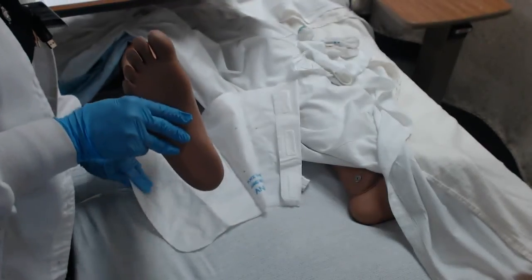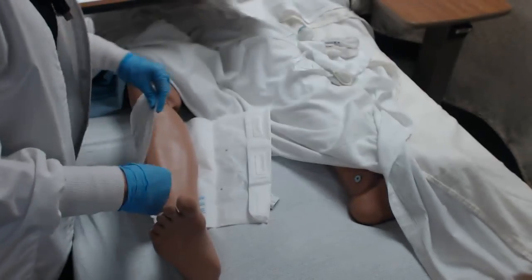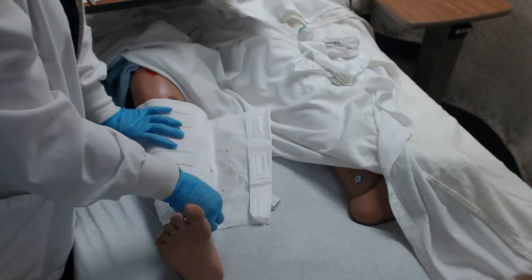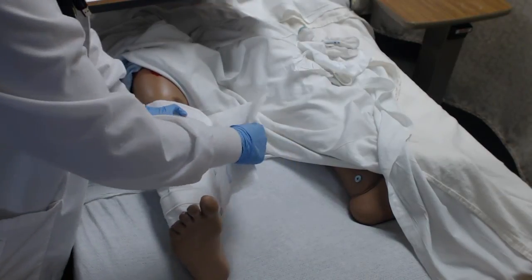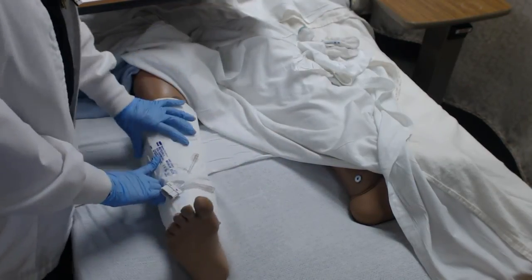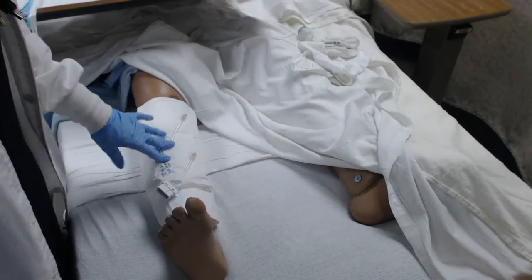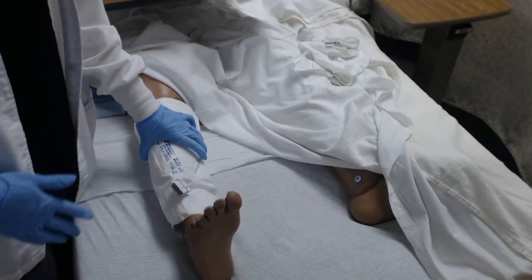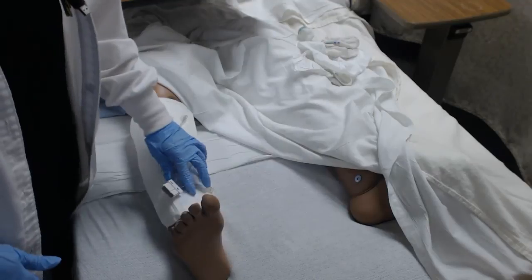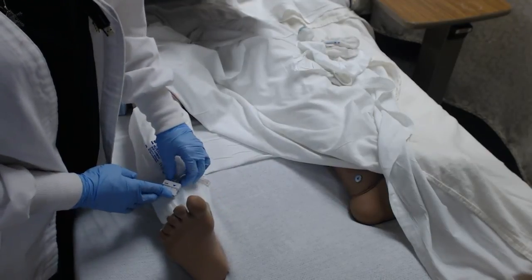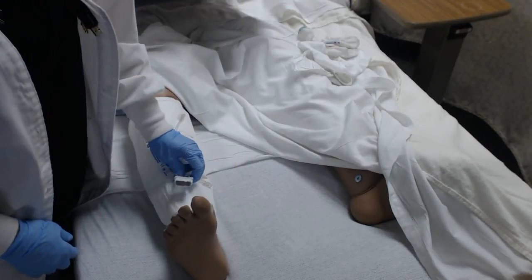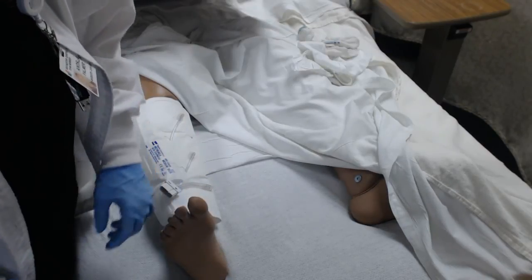And fairly not too complicated, it would wrap right around the calf. We're only measuring length now, unless we need a larger one due to calf size, but they're pretty generous in the size. And then you can see here there's this sort of piece hanging out the bottom. And that's what we're going to actually hook up to the machine.